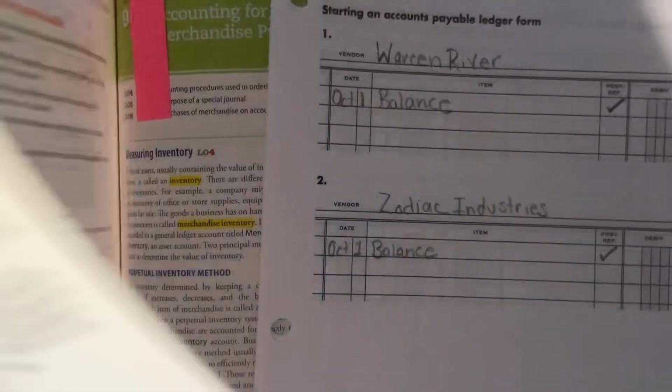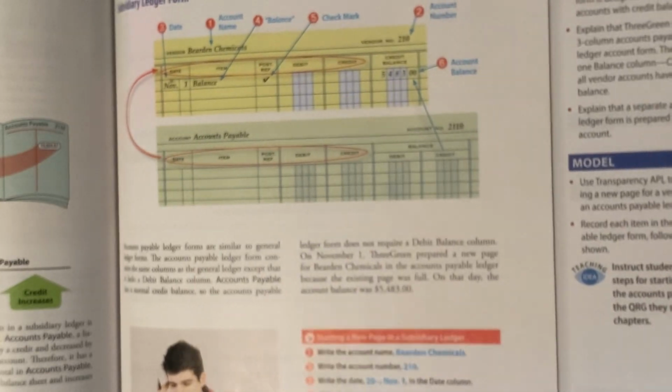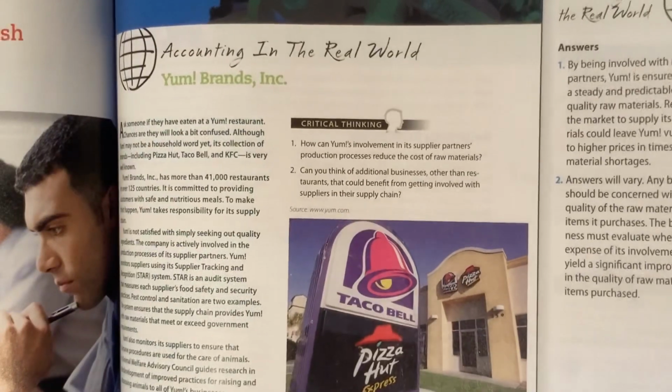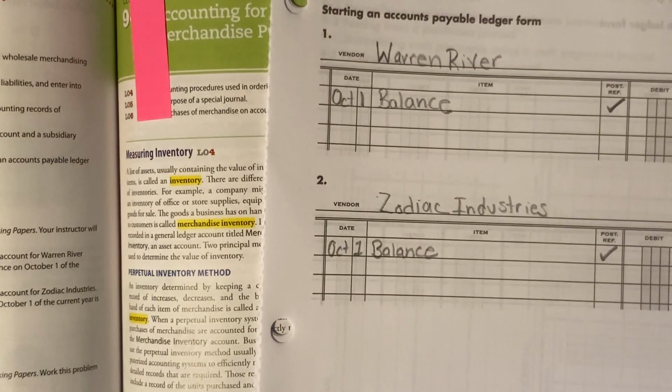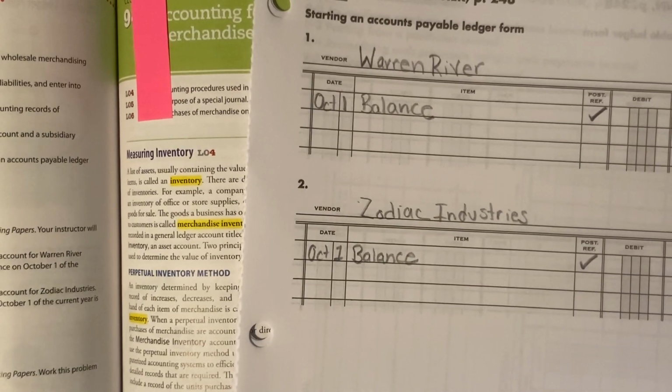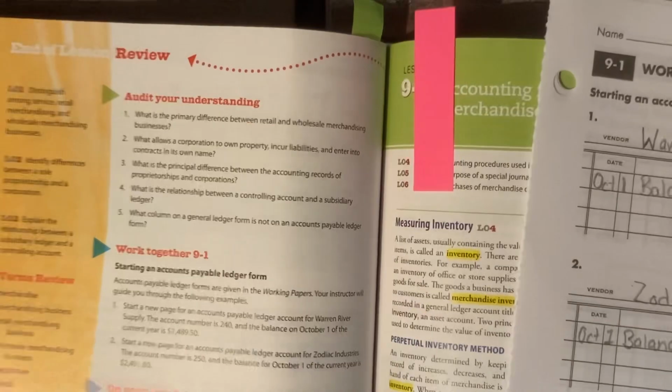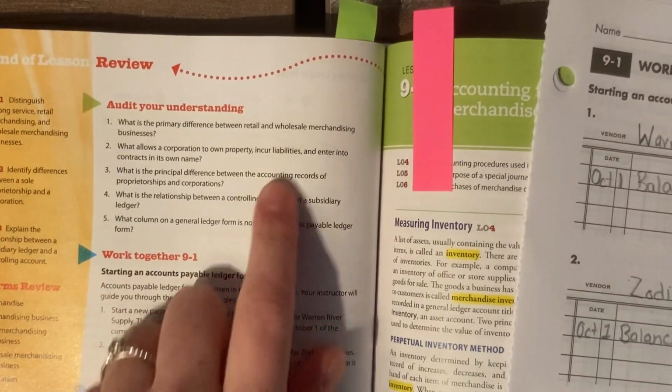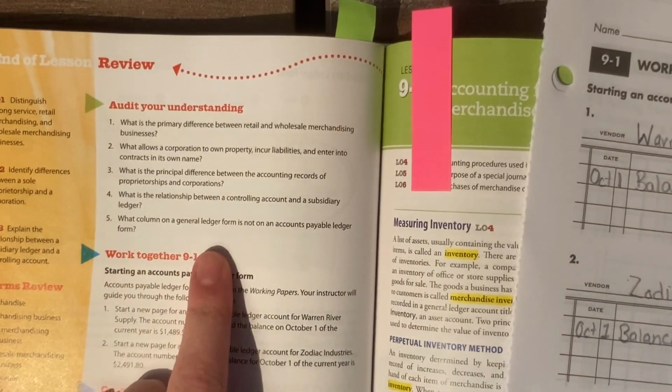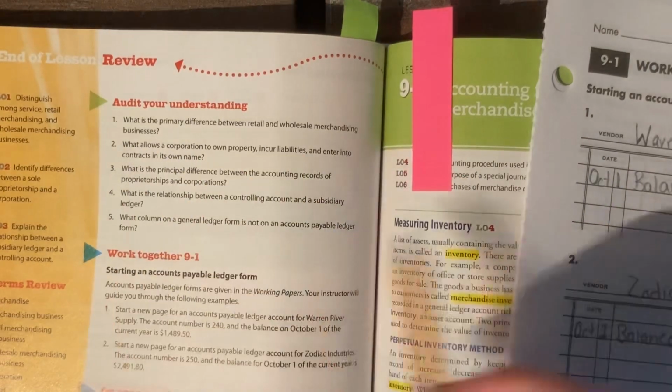Again, there's a lot of key vocabulary in this chapter or in this lesson. It's good to start studying your vocabulary words and understanding some of the differences between retail and wholesale, corporations, and proprietorships. These are some good questions to go over.